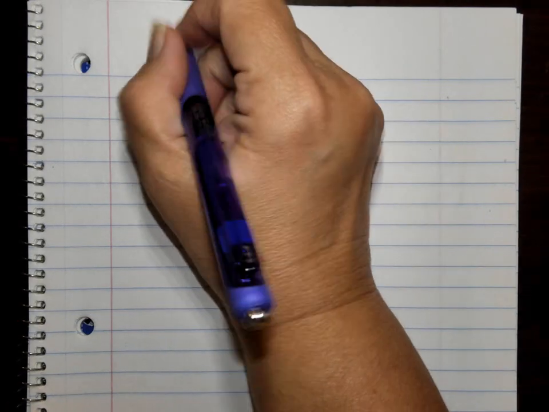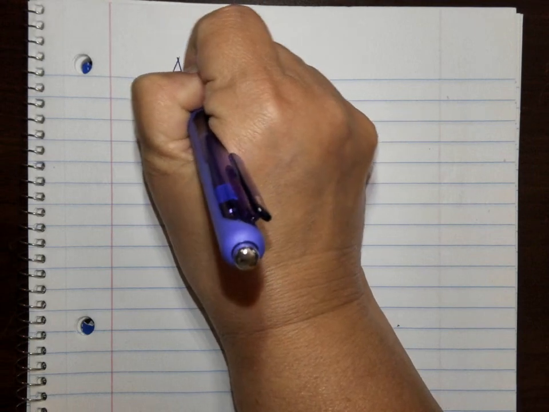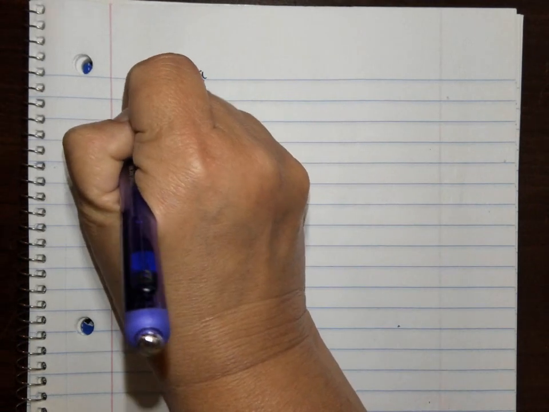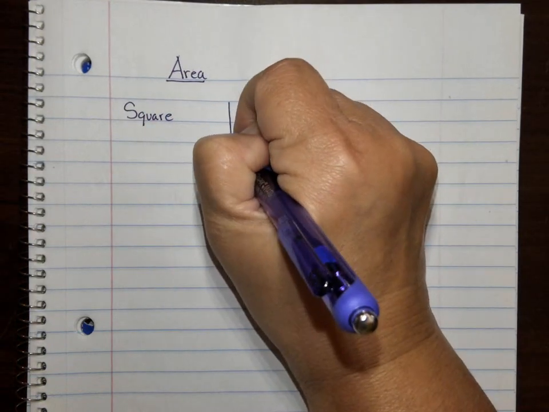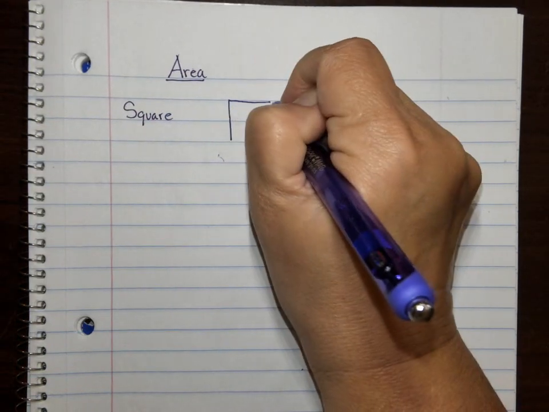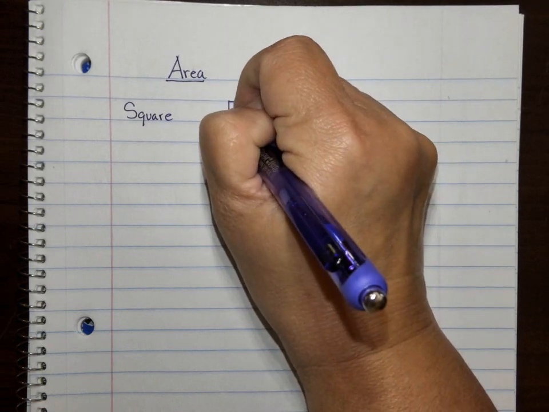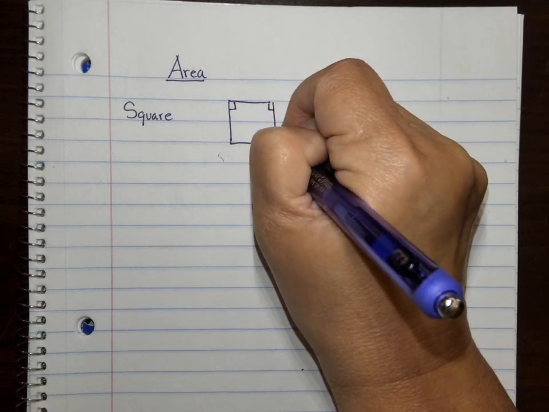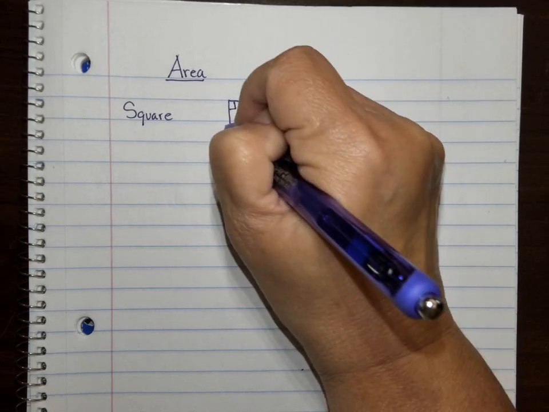Alright, so we're going to be looking at area. And we're going to start with a square. Remember that the way geometry students draw a square is with its characteristics. We know that a square has 4 right angles. And we know that a square has 4 congruent sides.